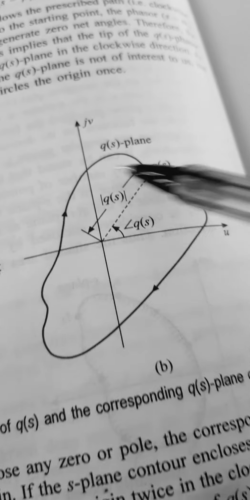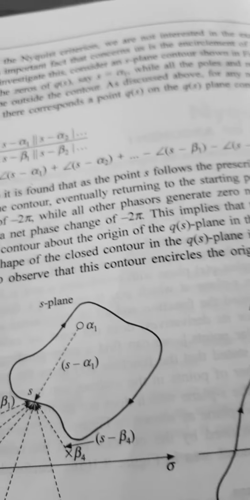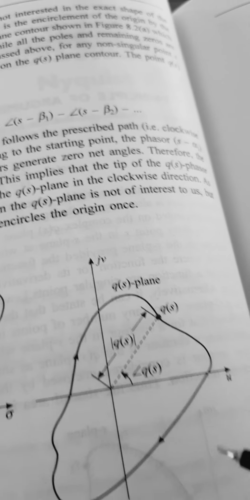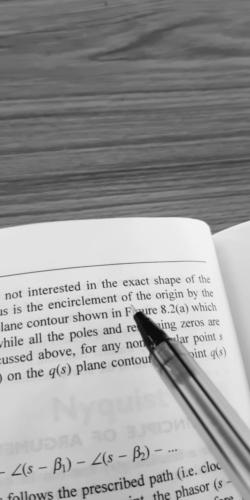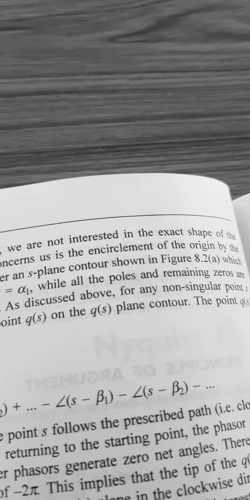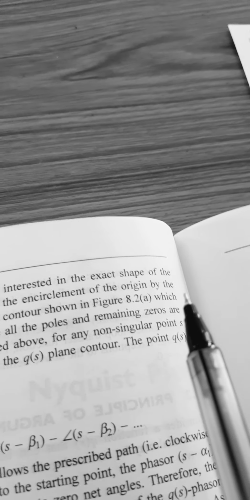Here also. But here it encircles only 1 time. So our concern is not the shape of the QS plane contour, but how many times it encircles the origin.